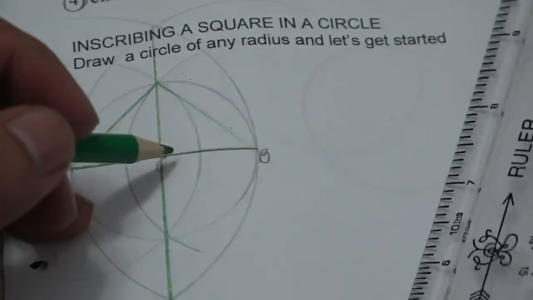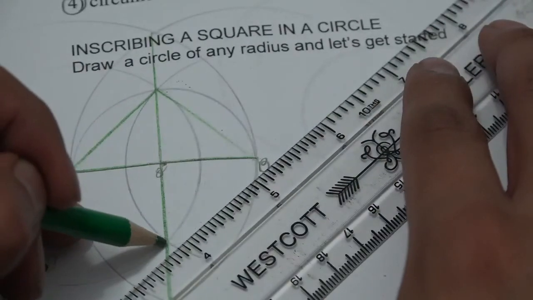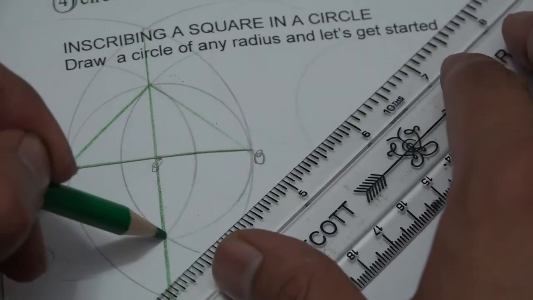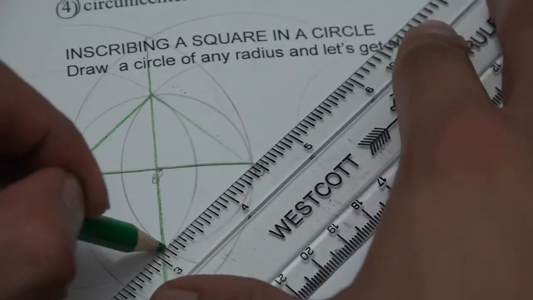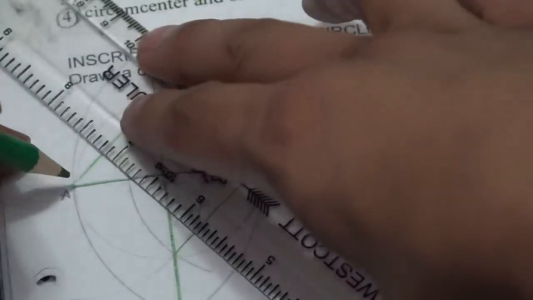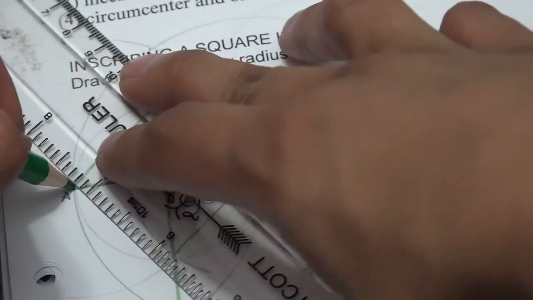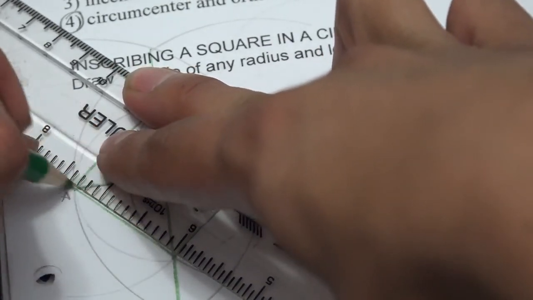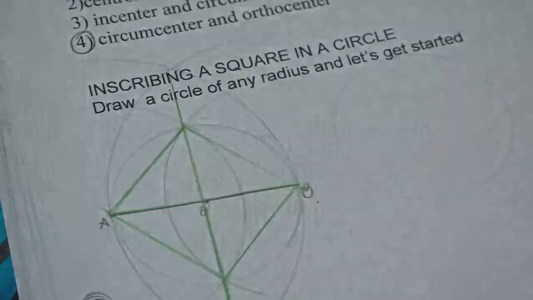Guess what? That's the circle, so it should be right here. And guess what? That is your square. Like this, square. You thought, right?